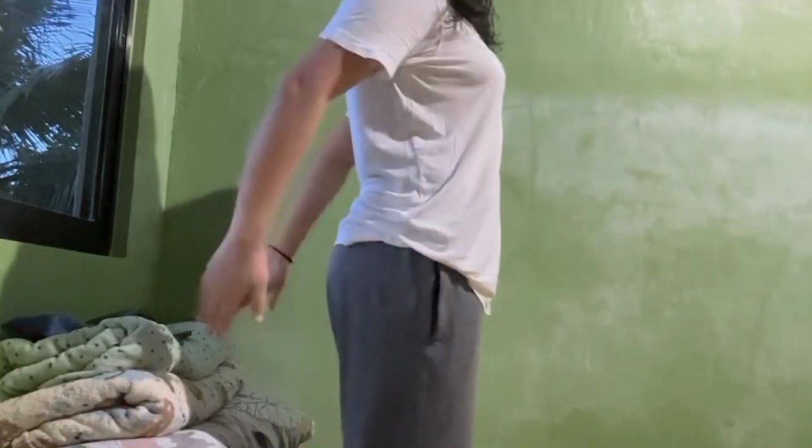Pendular is a non-locomotor movement, meaning a swinging motion done in place. The body moves back and forth like a pendulum without traveling from one spot to another.